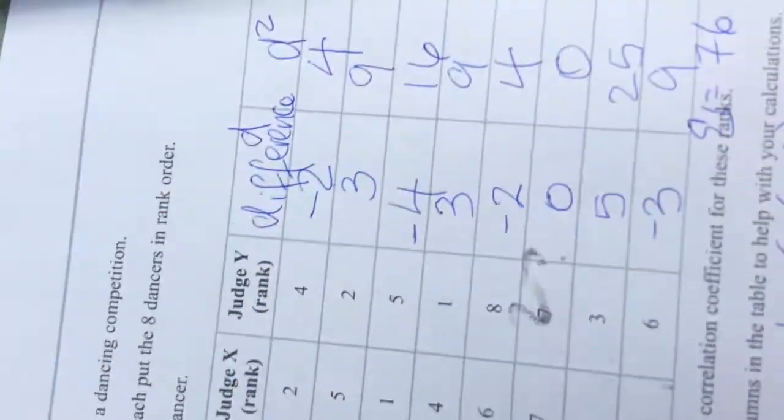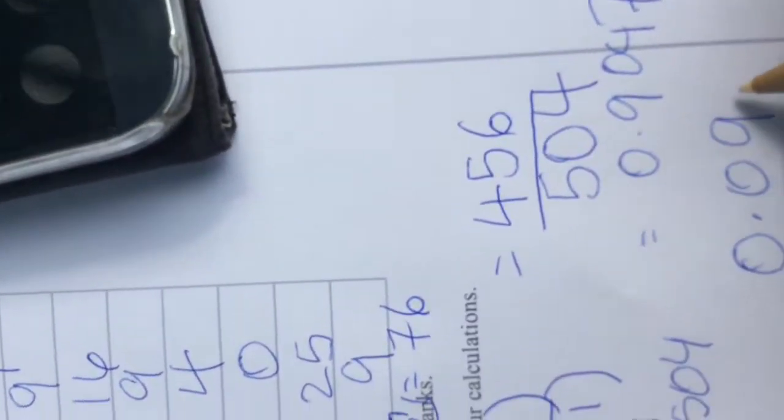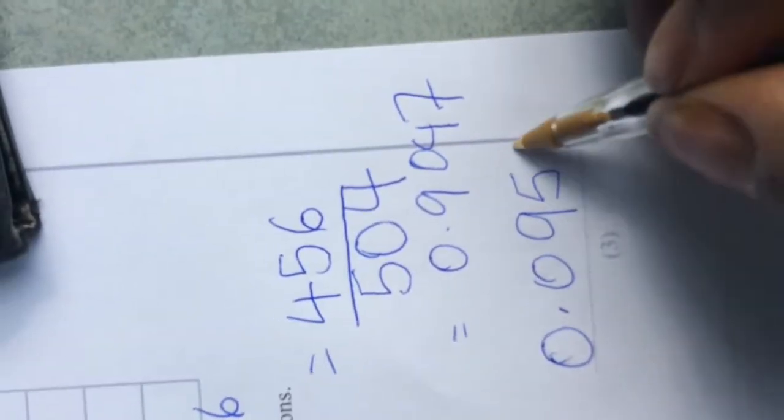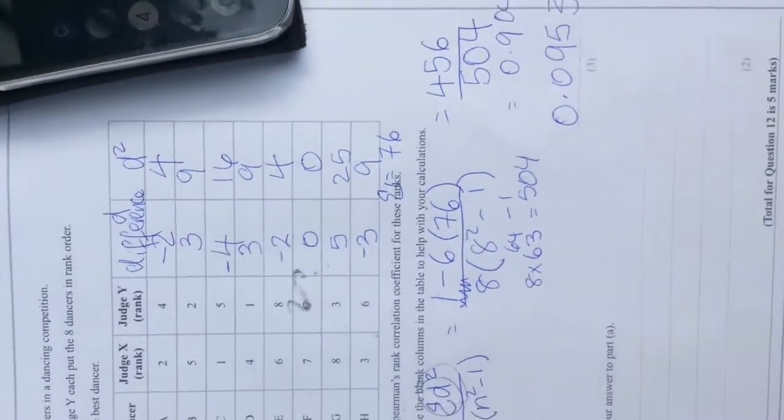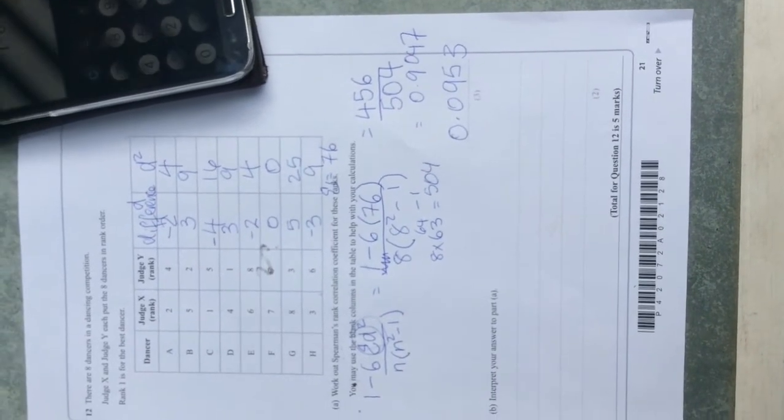Now we're going to do one, take away this answer. So 1 minus 0.9047, and we have got 0.0953, and there is our final answer.